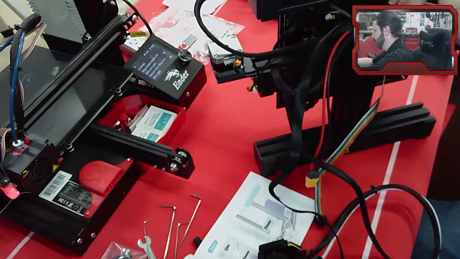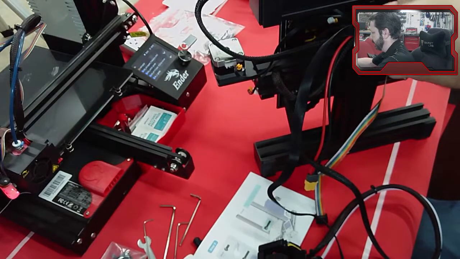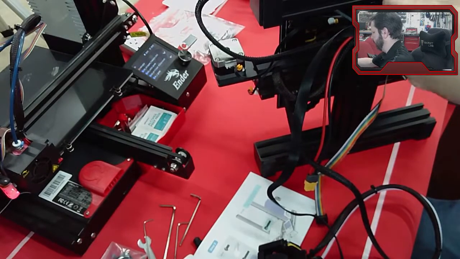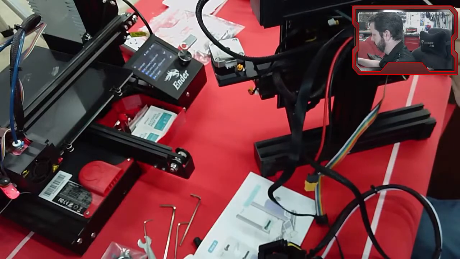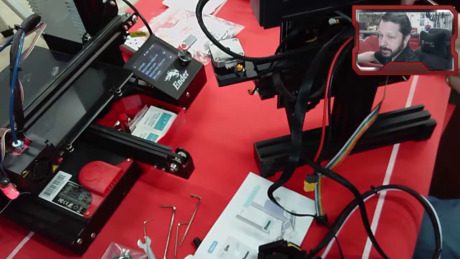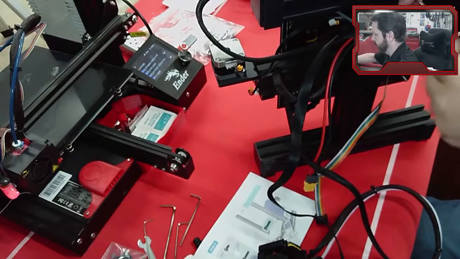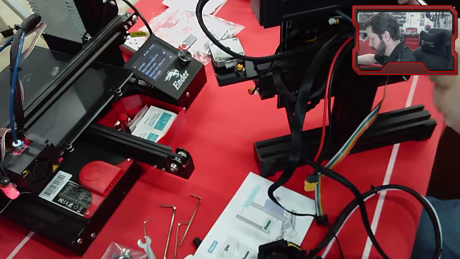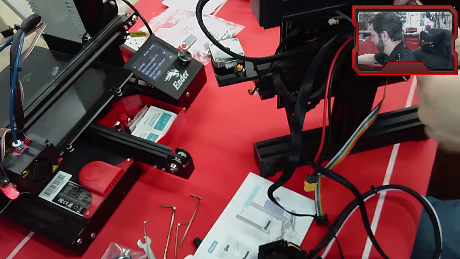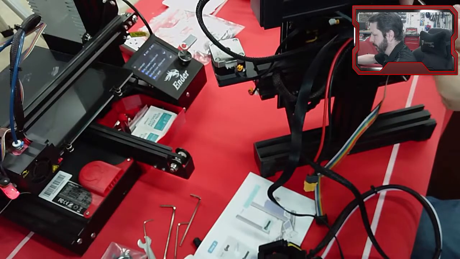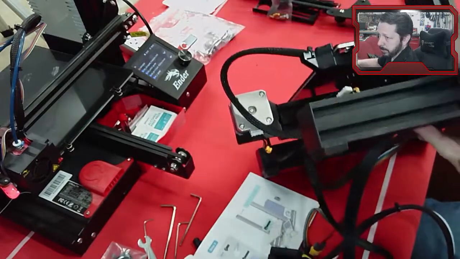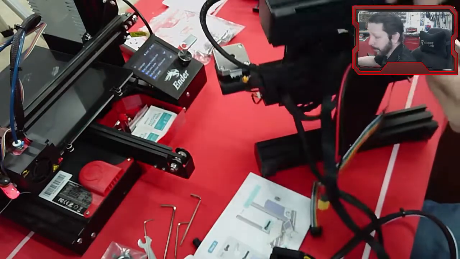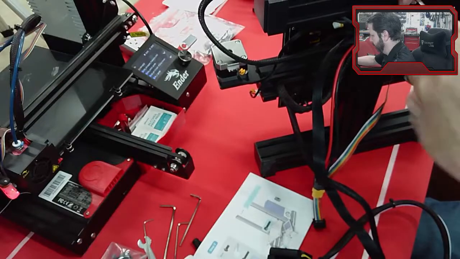One thing with these, some of this stuff I didn't even check, but some of these can be cut crooked, right? So the ends of these extruded aluminum pieces, if they're cut crooked, then when you go to assemble them, they're going to assemble crooked, and that can create problems as far as binding on the Z-axis, which goes up and down the piece that we're bolted on.